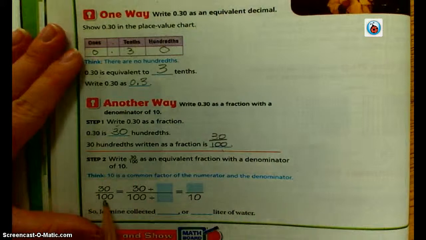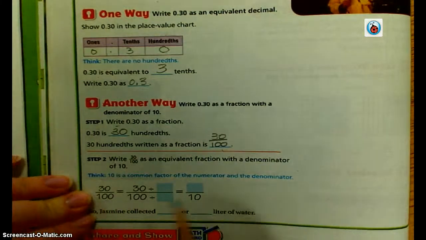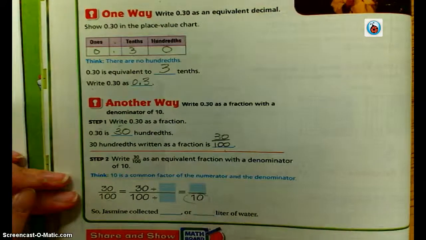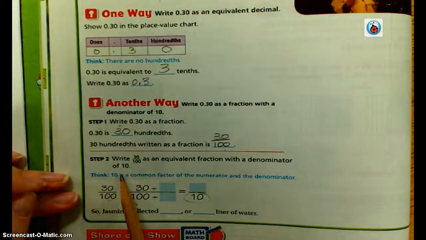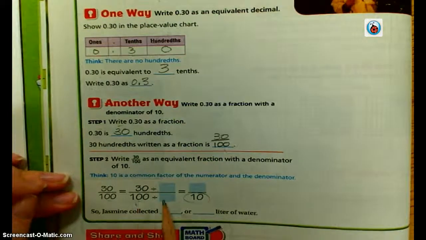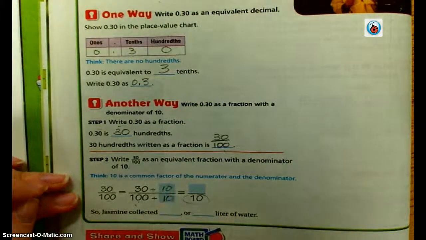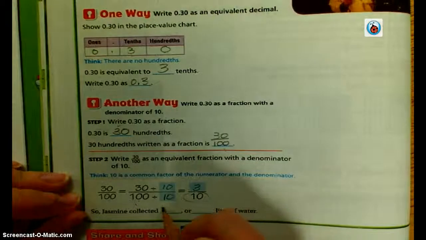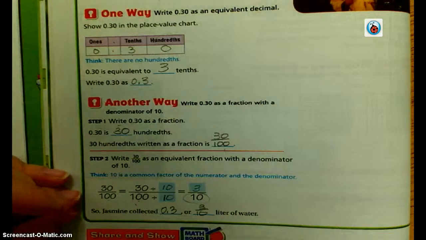So we're going to take 30 hundredths, and we need to change the numerator and the denominator by dividing by the same thing. We know that we want to end up with a 10 in the denominator, and we have 100 right now. So we're going to think to ourselves, 10 is a common factor of the numerator and the denominator. So in other words, I can divide 100 by 10 to get to 10, and I can divide 30 by 10 with no remainder, so that means that it's 3. Okay, so Jasmine collected 3 tenths, or 3 tenths liter of water.